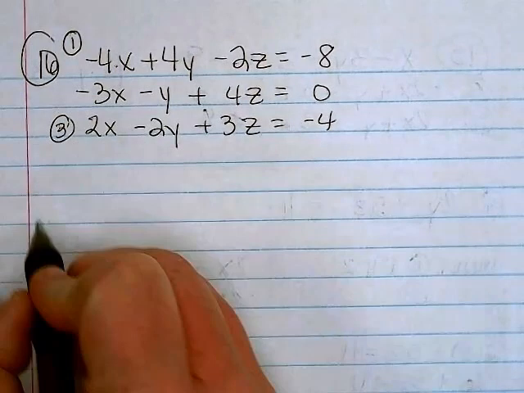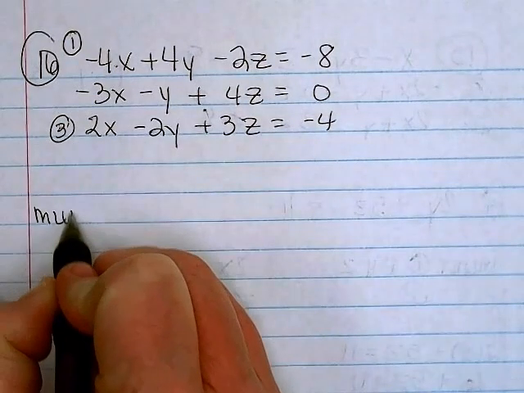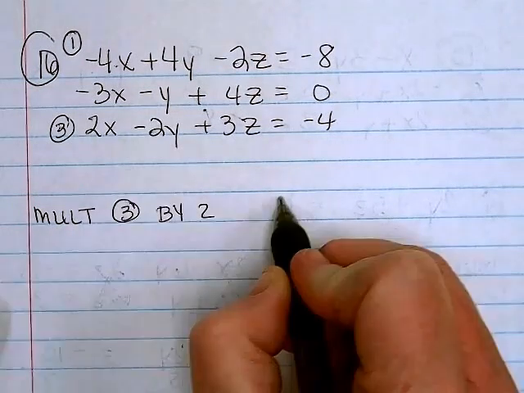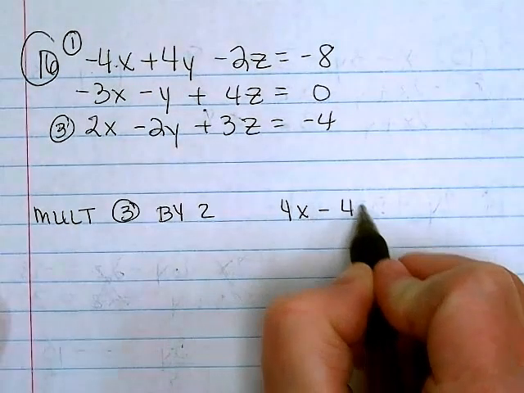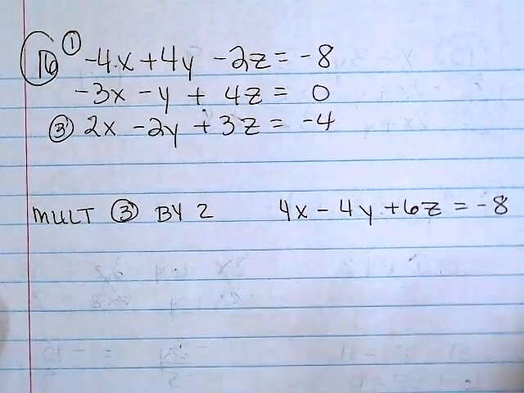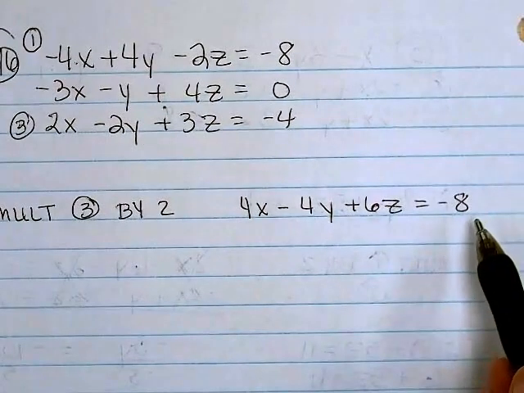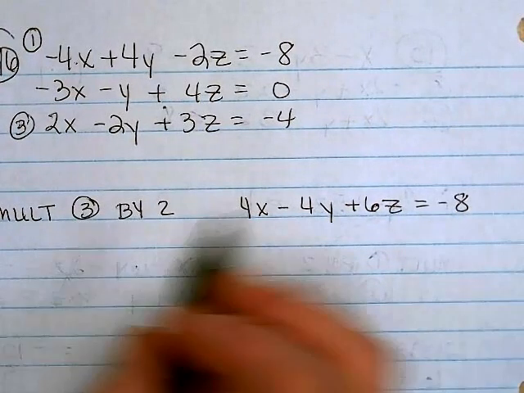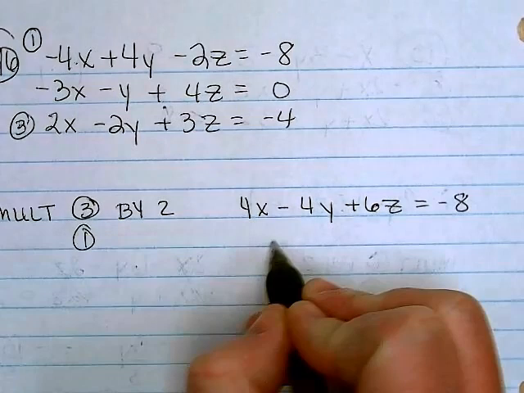So I'm going to multiply equation 3 by 2. So I'm going to get 4x minus 4y plus 6z equals negative 8. Y'all, please don't forget to multiply everything. Too often people forget to multiply that, so be warned about that. Equation 1 doesn't need any changes.